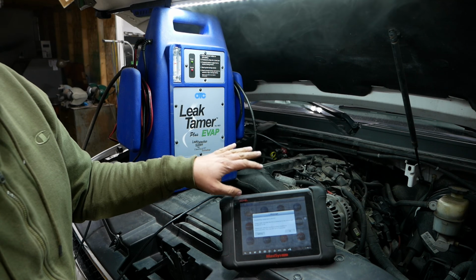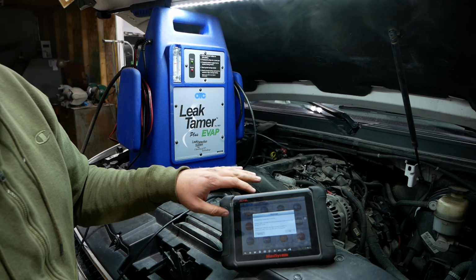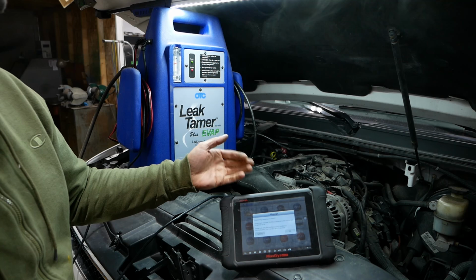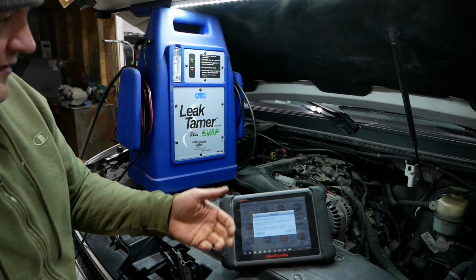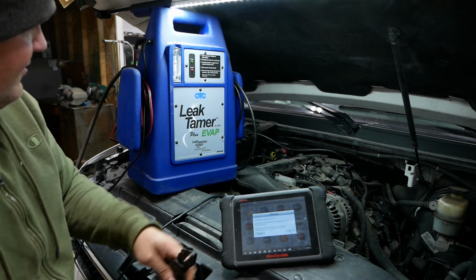Same thing with the Chrysler. Chrysler uses the, what do they call it? NVLD system, natural vapor leak detection. So it basically just has a check valve instead of a vent valve. You can't block it off electronically, so you just got to use the hose pinch pliers.